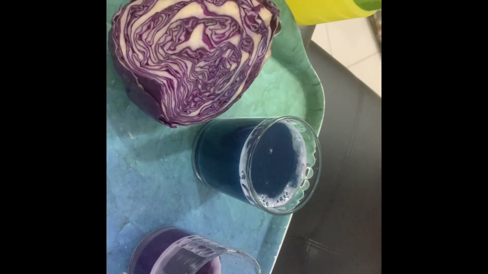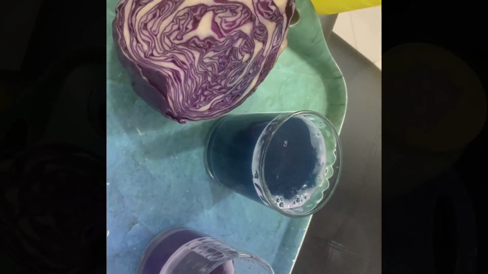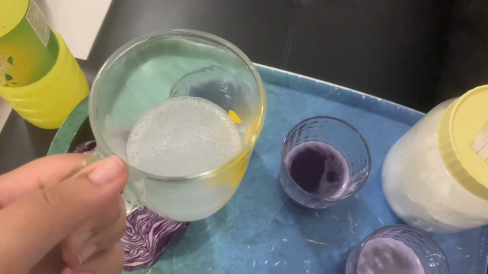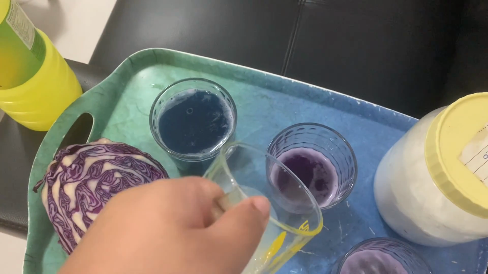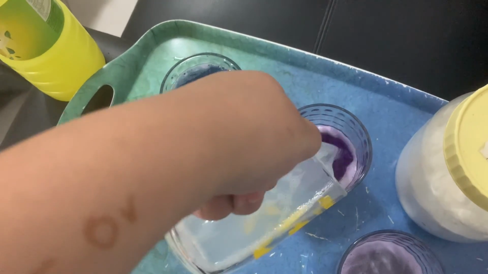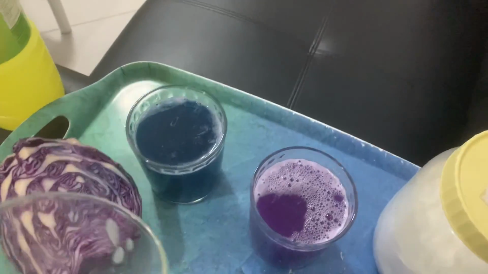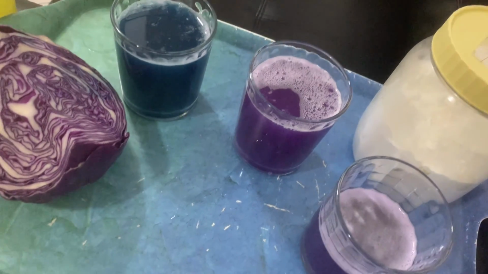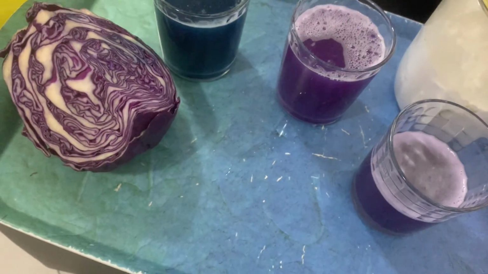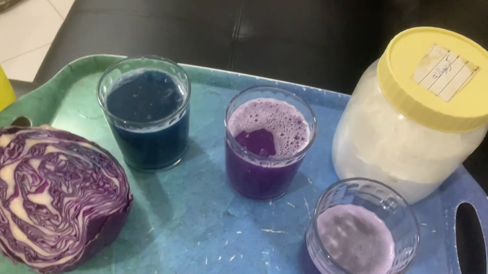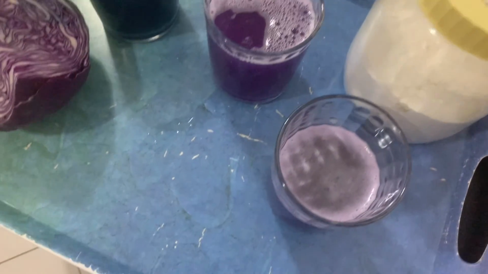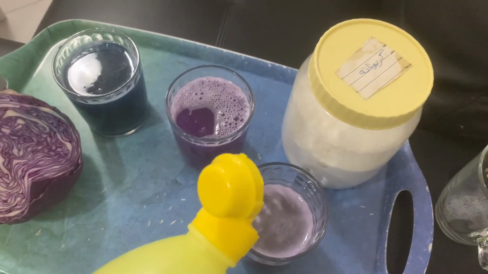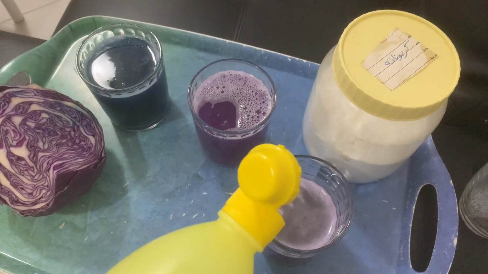As we can see, the baking soda turned the solution blue. Now we're going to take the soapy water and put it in the second cup. And here the soap water turned it purple, a lighter purple. And then now we're going to try the last cup with lemon juice. So this is our lemon juice. Ideally, lemon would turn it either red or orange.